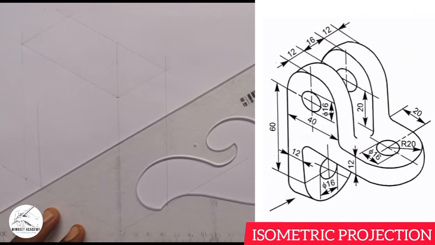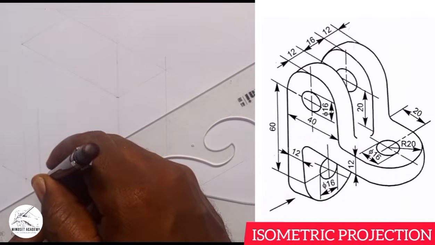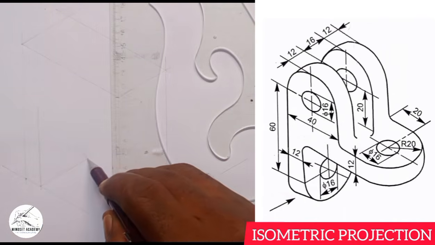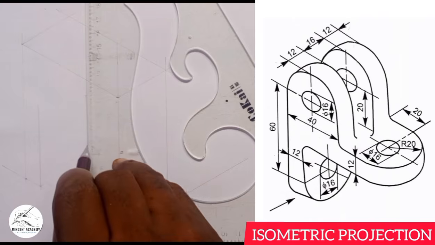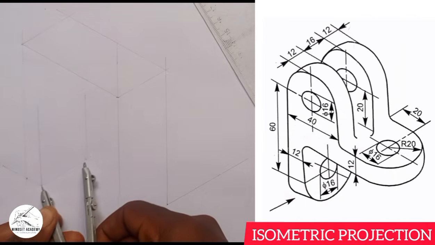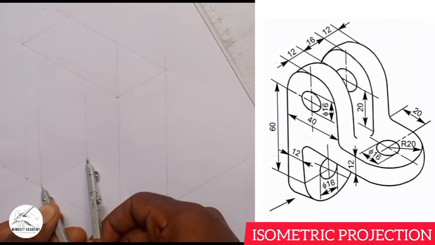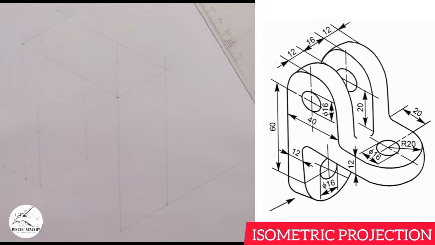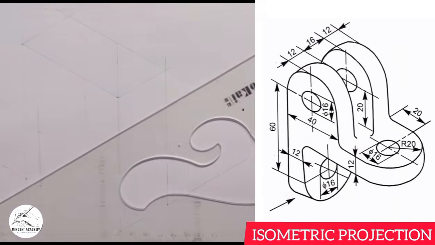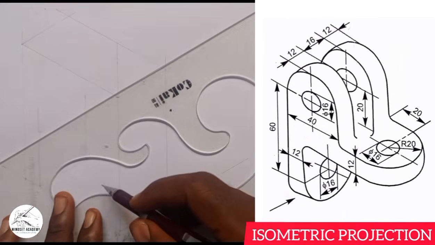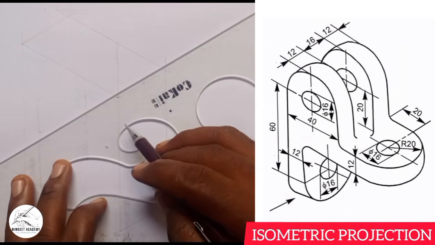So I'm going to measure 40 from here, and I'll take that point up too. Can you see that? So if it is 40, from here to here is 40. Also, I'll mark up also to be 40. So I'll close it up. Are we there? I'm going to take it up. So I'm going to close this point up here.